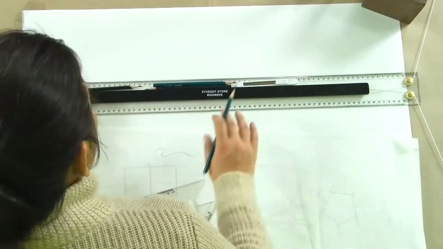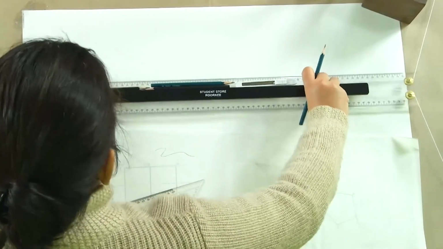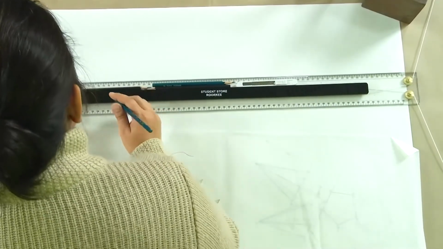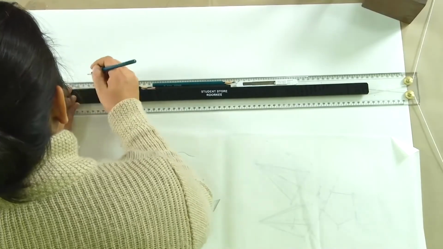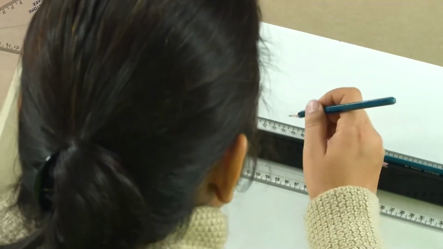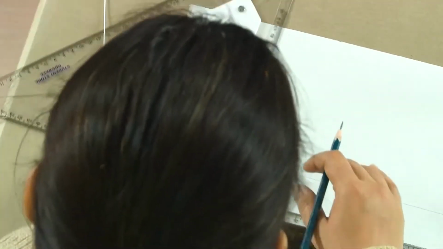So, we will always begin with simple positions. Assuming that this is a 5 centimeter by 5 centimeter cube and it is kept on the HP, we will draw. This is how the cube is going to look, the front elevation of the cube.